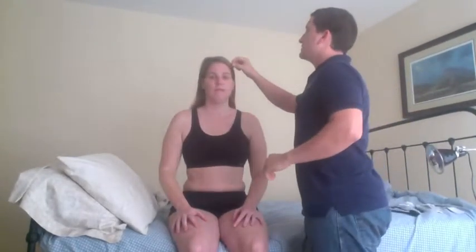So the first thing I want to do is inspect the head and the hair. I want to look at the hair for any evidence of nits or infestations, alopecia, stuff like that. I want to examine it. I'm going to check for symmetry in the face. I want to make sure that the patient's face is symmetrical and whatnot.